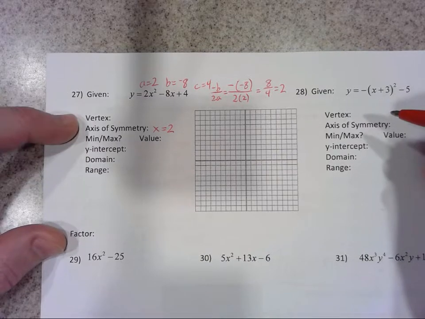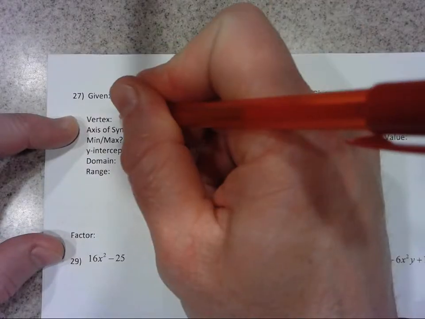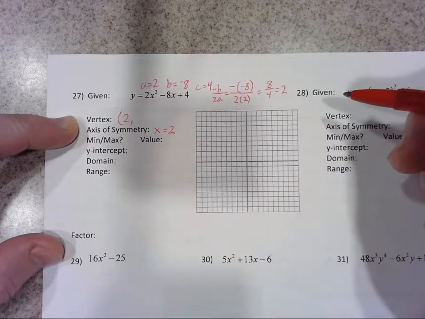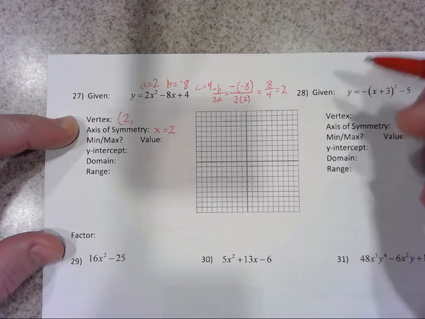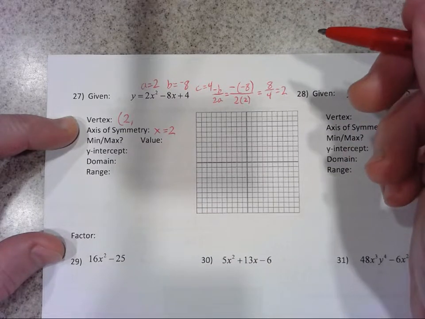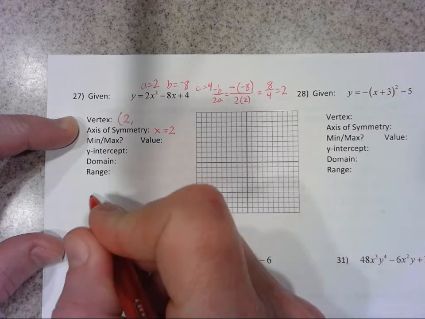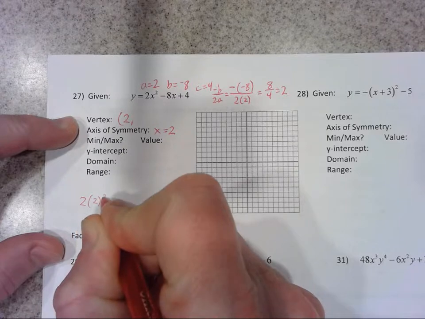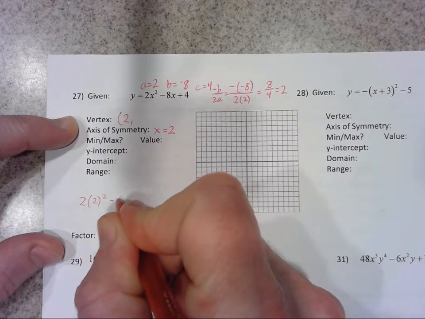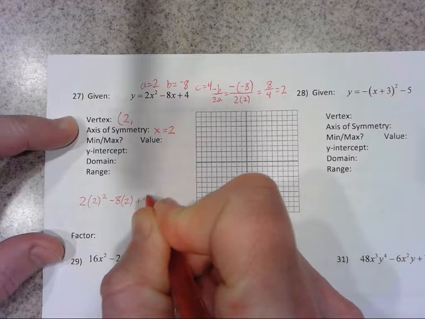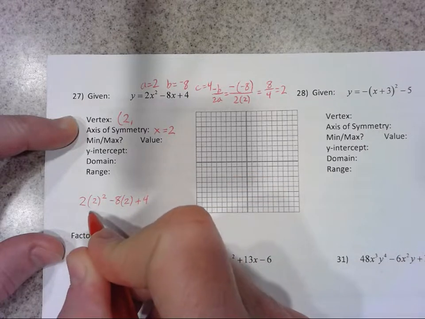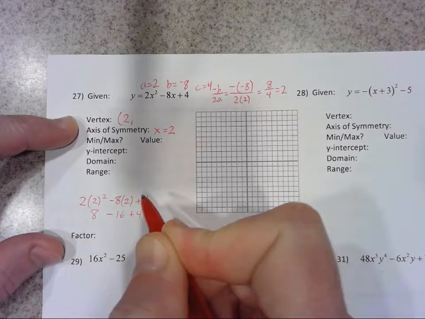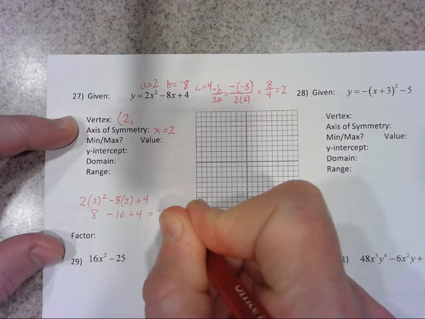Then the vertex, the axis of symmetry goes through the vertex, so the x-coordinate will be 2, but now we have to put 2 into the equation in order to figure out the y value. So if we take 2 and then instead of x we're going to insert 2 for x. So 2 times 2 squared minus 8 times 2 plus 4. 2 times 4 is 8 minus 16 plus 4 equals negative 4.